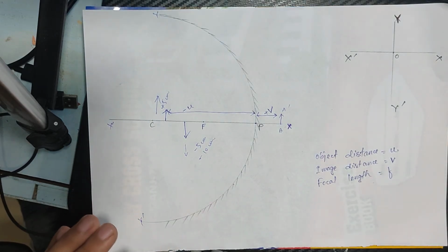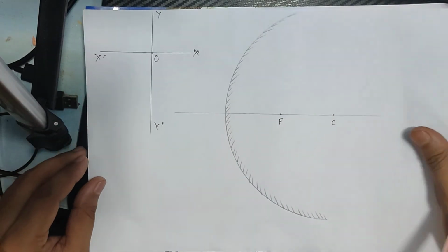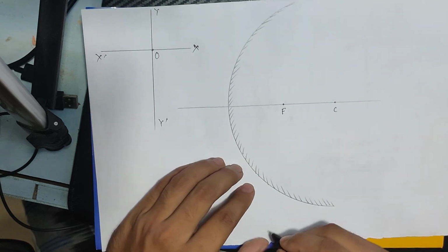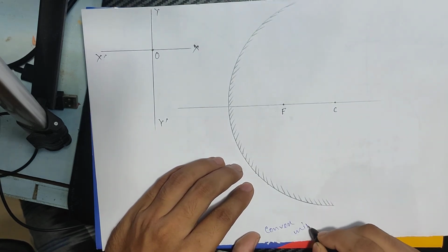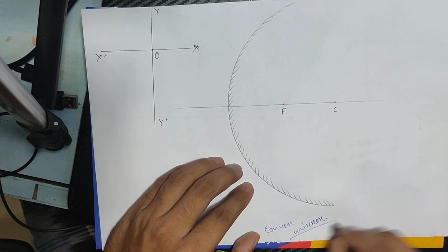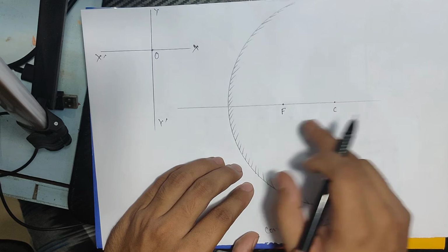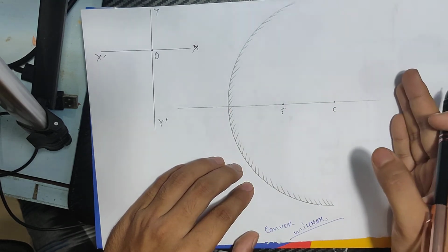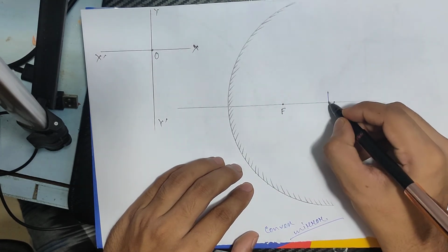Okay, so next we will move to the convex mirror. Here we have the convex mirror. So as we know that in the convex mirror, the focal length, principal focus and the center of curvature are always towards the right. So if the object will be placed here.